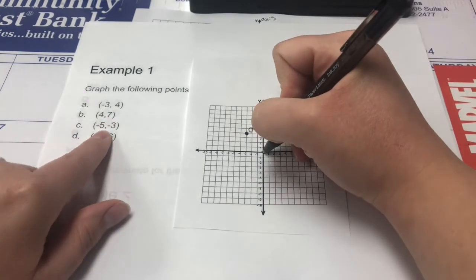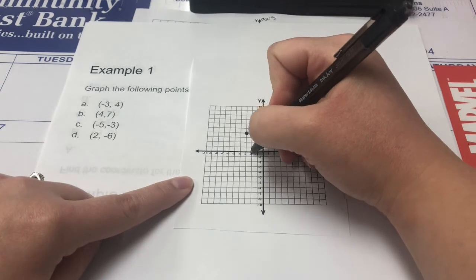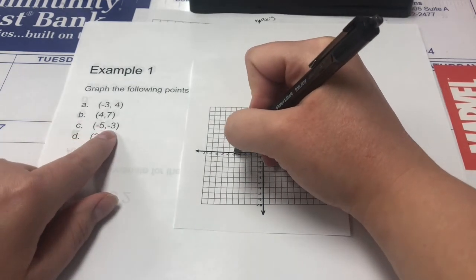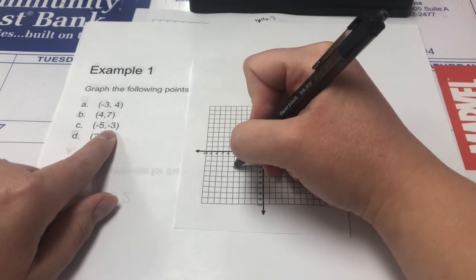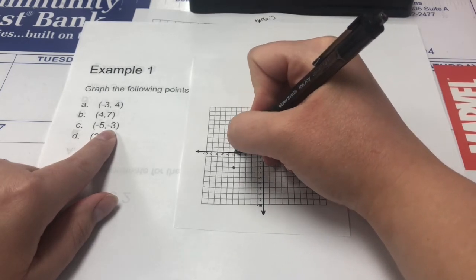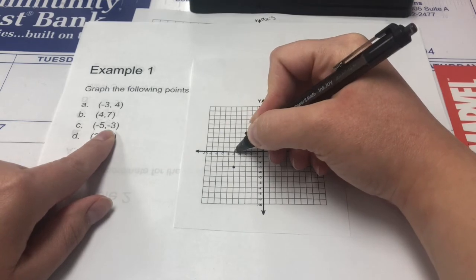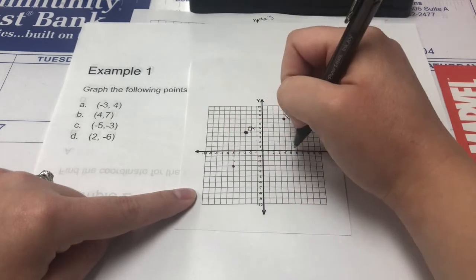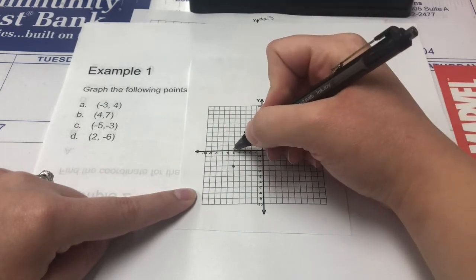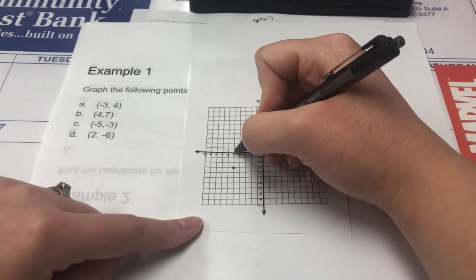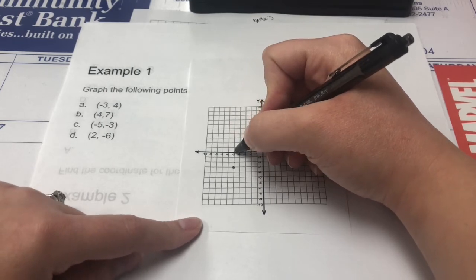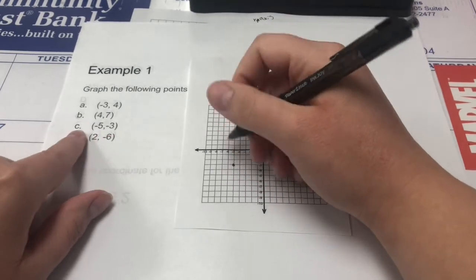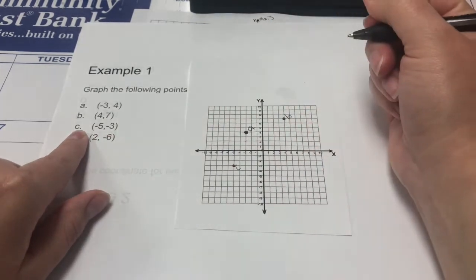Now I have -5, -3. So I'm going to go 1, 2, 3, 4, 5 to the left, and then down 3. 1, 2, 3. Notice I'm not counting where I'm starting. A lot of students make that mistake of saying 1, 2, 3. Look at this as 0. The lines are 0. So I tell my students, if you want to make sure you don't make that mistake, just say 0, 1, 2, 3. Then you're going to put your point, label it C.